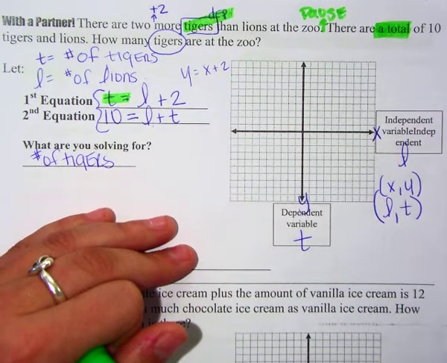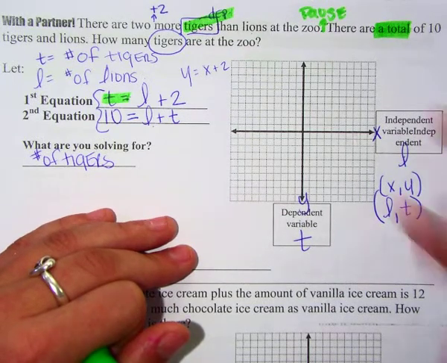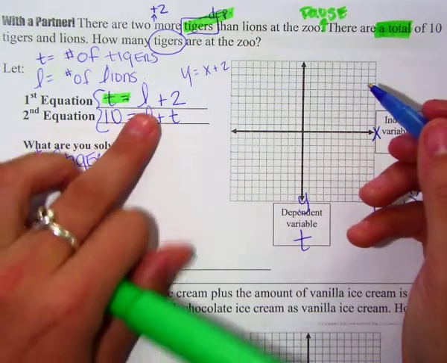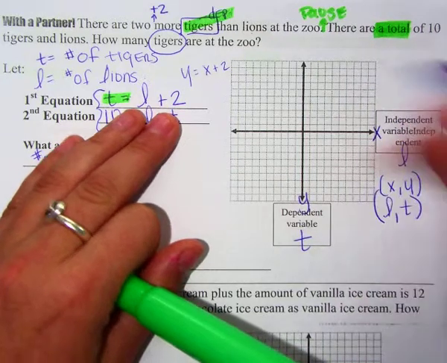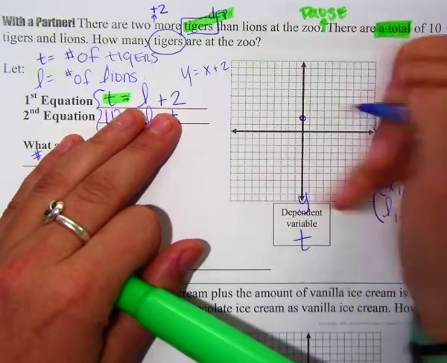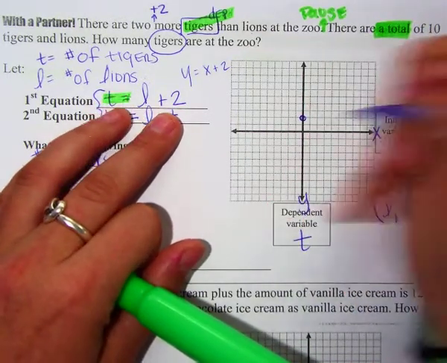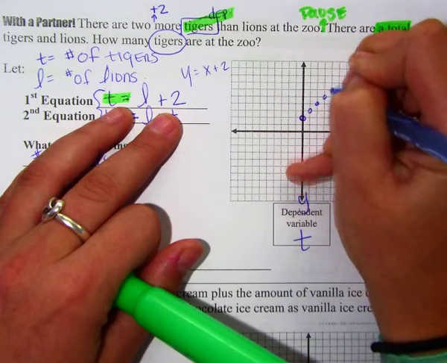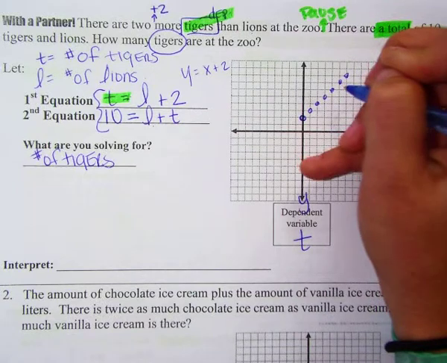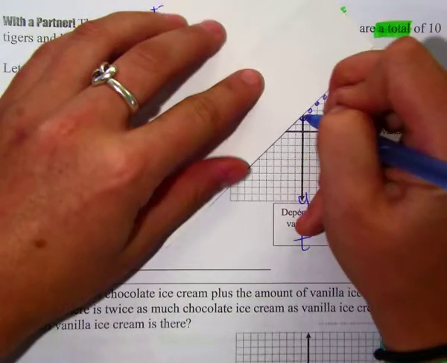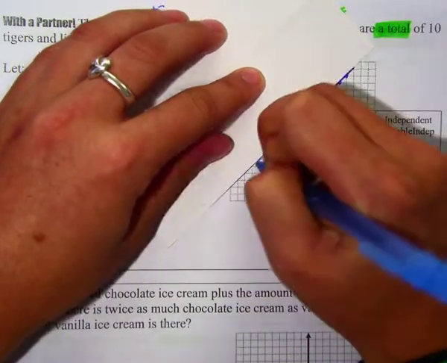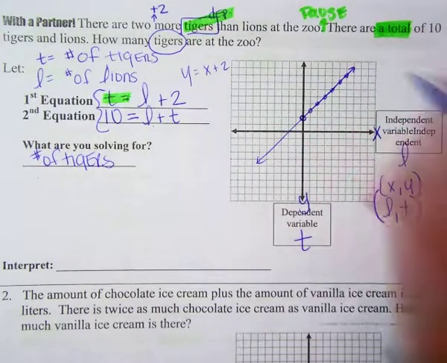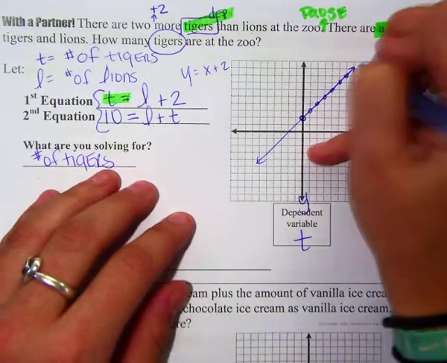So let's go ahead and graph our system. This has a y-intercept of 2, and the slope is 1 over 1. Rise 1, run 1. Go ahead and use a straight edge to connect the dots. This was equation 1.